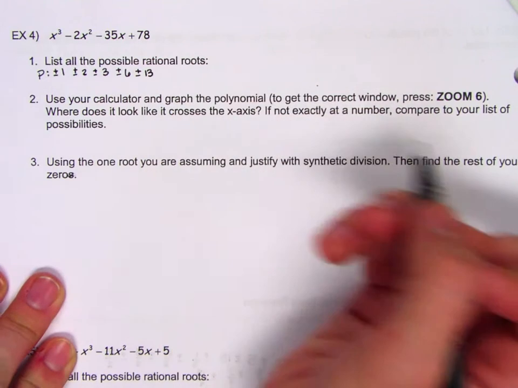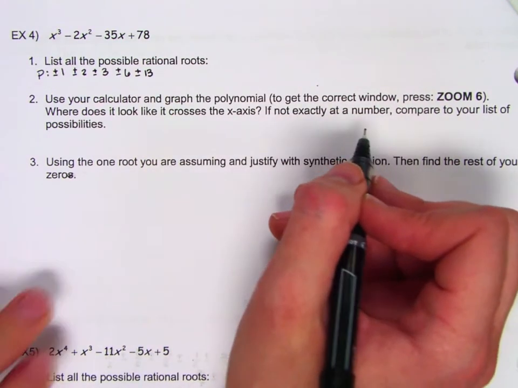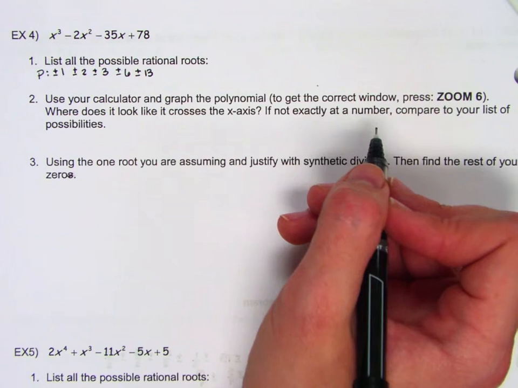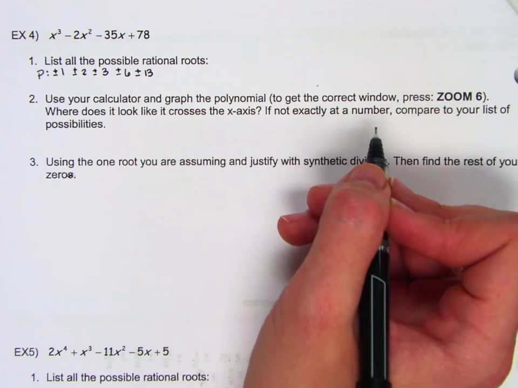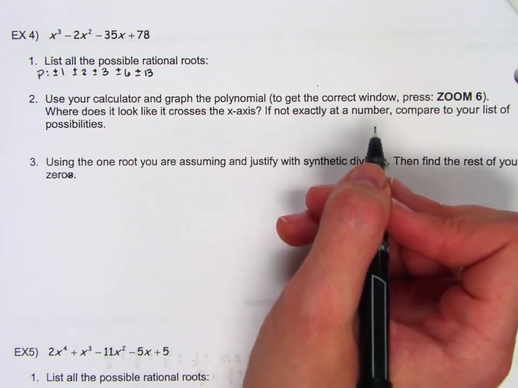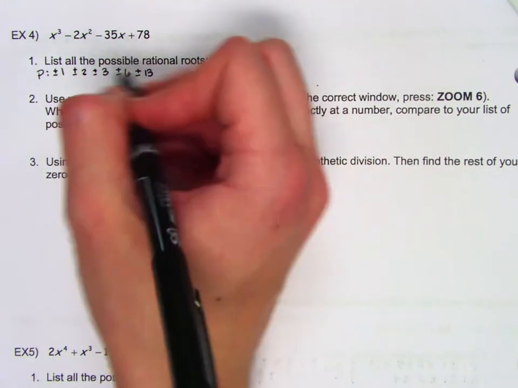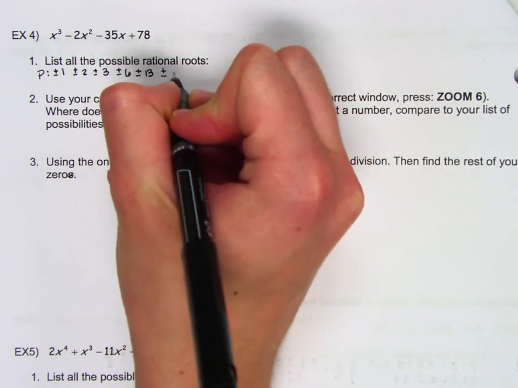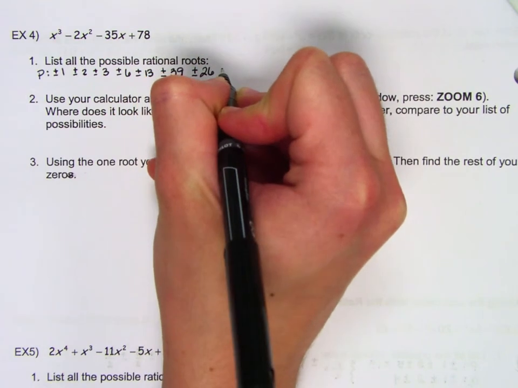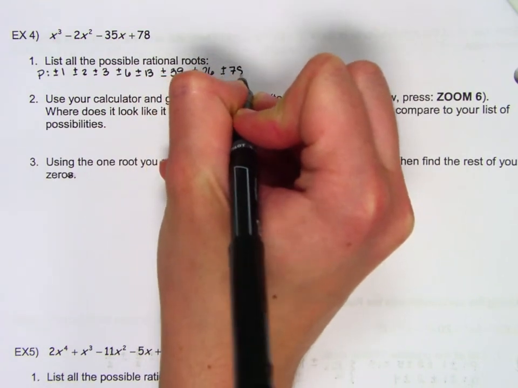These can all be found by just taking 78, seeing what numbers divide into 78. So type into your calculator 78 divided by 2, 78 divided by 3. And if it comes out evenly, then it is a factor of 78. Plus or minus 39, plus or minus 26, plus or minus 78.